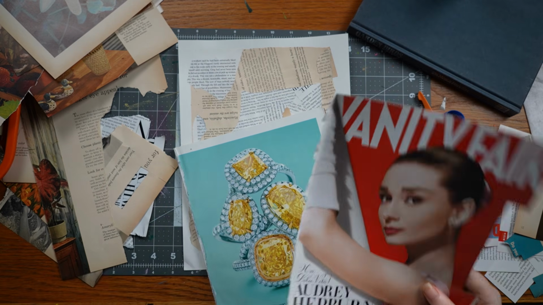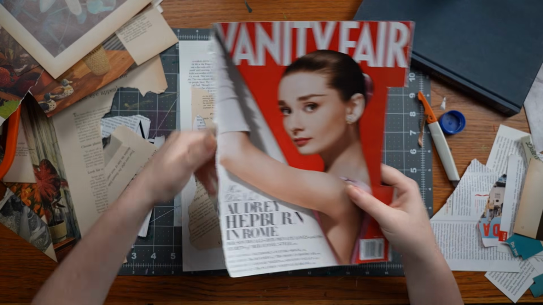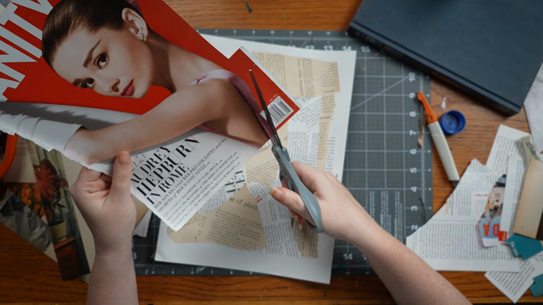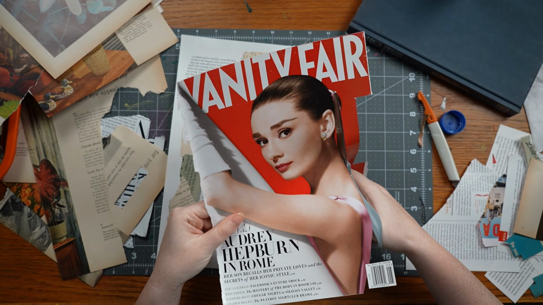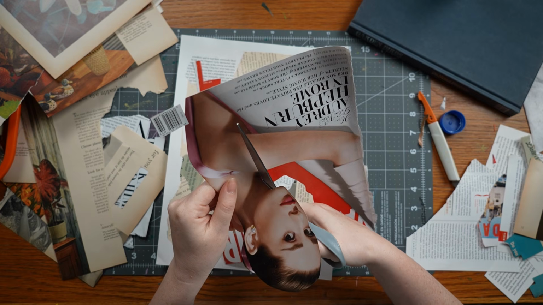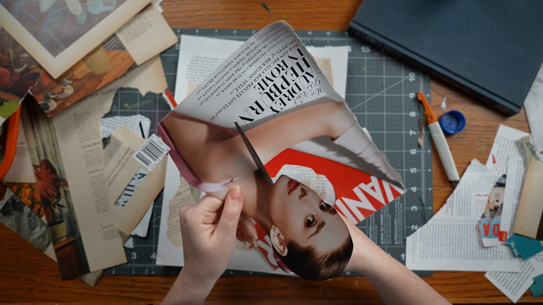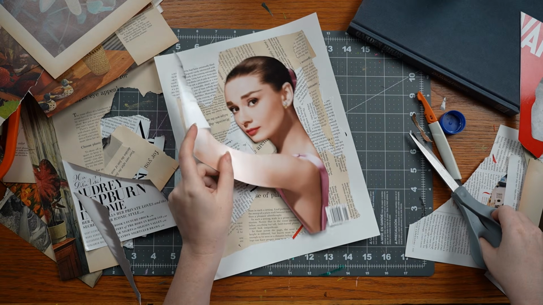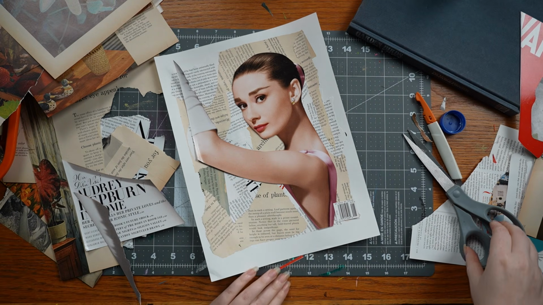I then decided to use this image of Audrey Hepburn from the cover. You can see I left the barcode in. I wasn't really sure what to do with it. I didn't want to cut into her body anymore. So I don't know, I kind of thought maybe it would blend in with the background once it was pasted down.